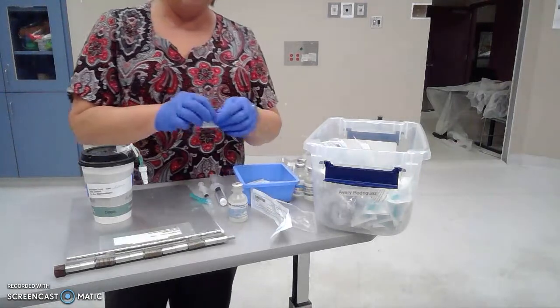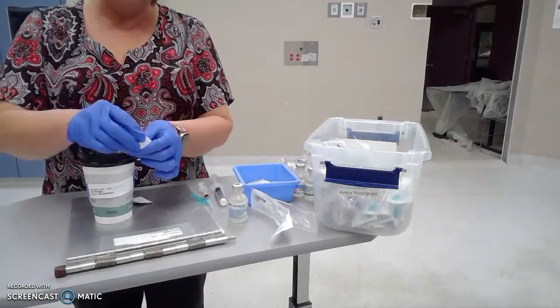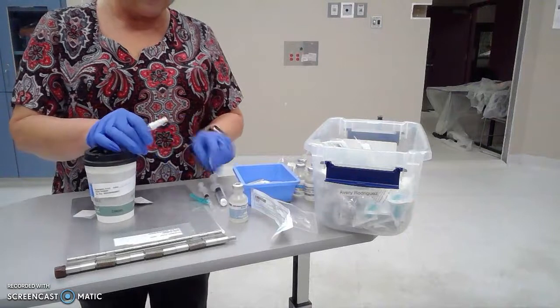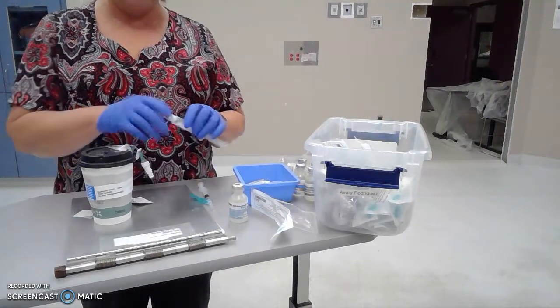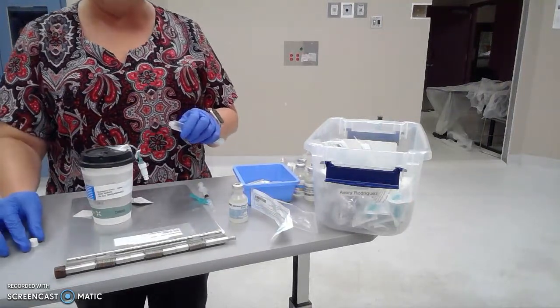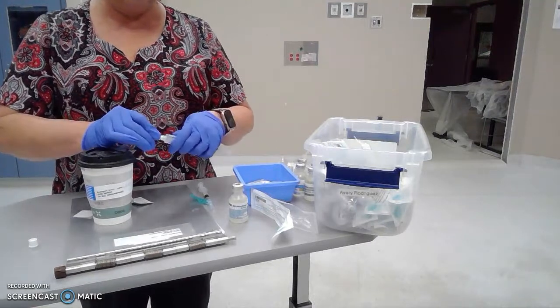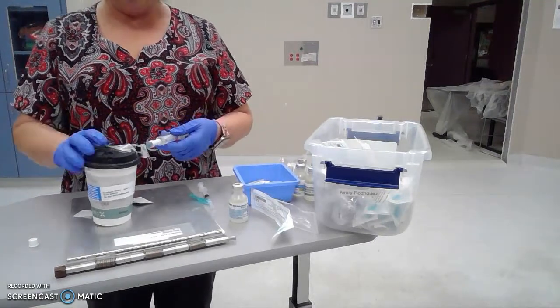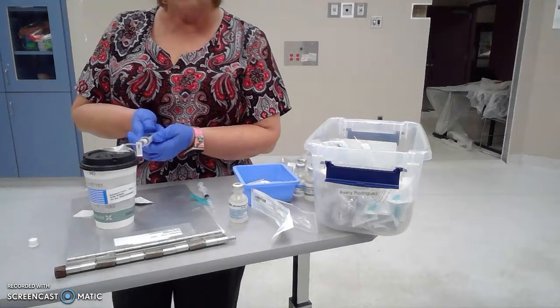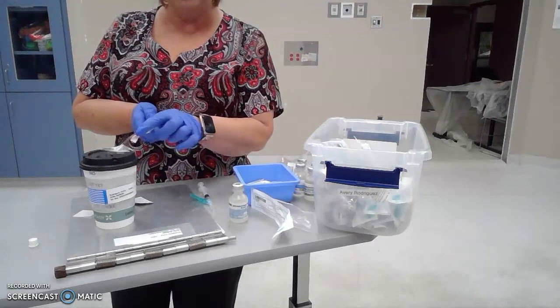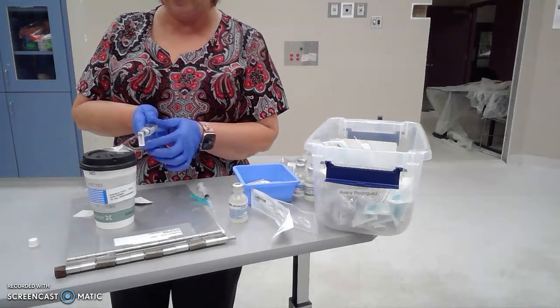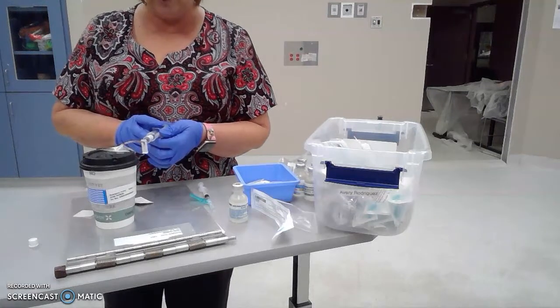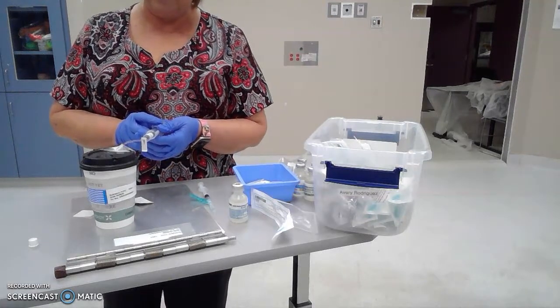I am taking my alcohol. I'm cleaning this port. And the first thing I have to do is check to see if this IV site's any good or not. I don't know that. So I hook up my flush, and you always pull back and aspirate. You see I got a little blood return, so I know that's good. Now I'm going to push or flush 5 milliliters.